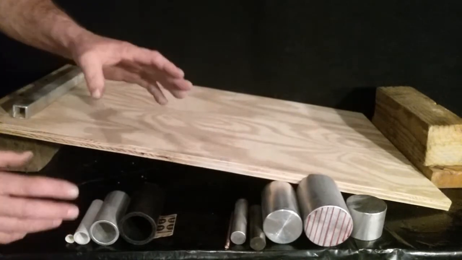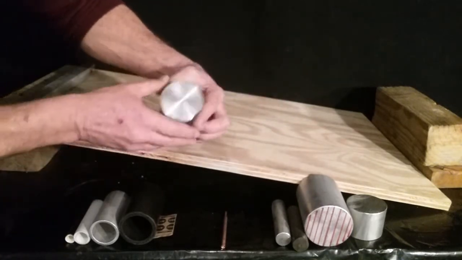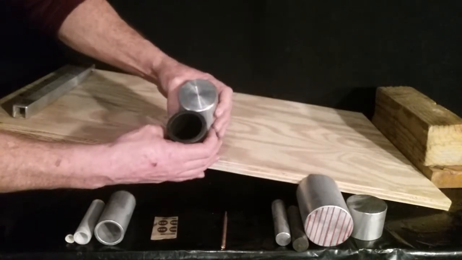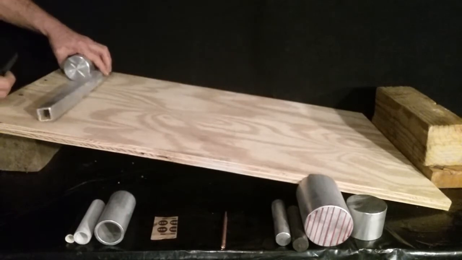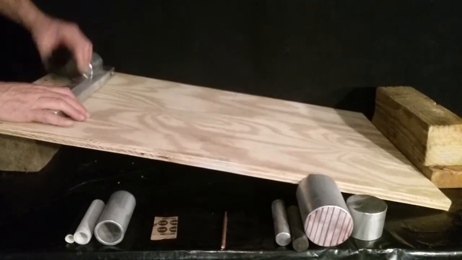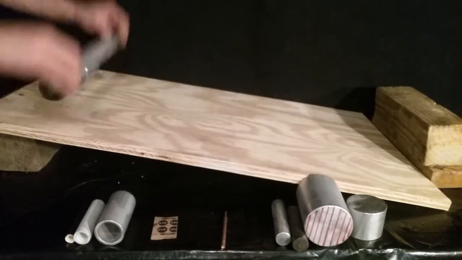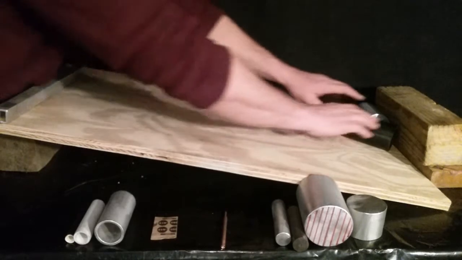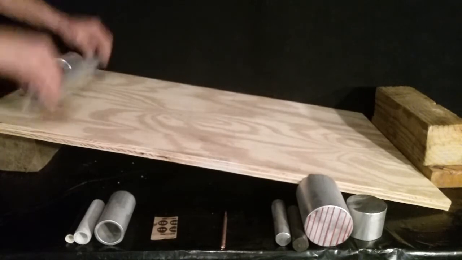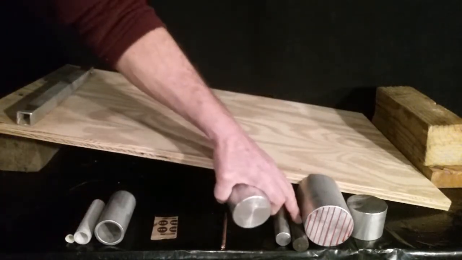Now what I want to show you is something weird. I'm going to take a 2.5-inch aluminum solid bar rod and a 2.5-inch hollow tube. I'm going to put the solid one back here, the hollow one up here, same size, but one's solid and one's hollow. Ready? 1, 2, 3. The aluminum beat. And I'll do that again to show you. 1, 2, 3. The aluminum beat. And in a minute, I'm going to show you why.